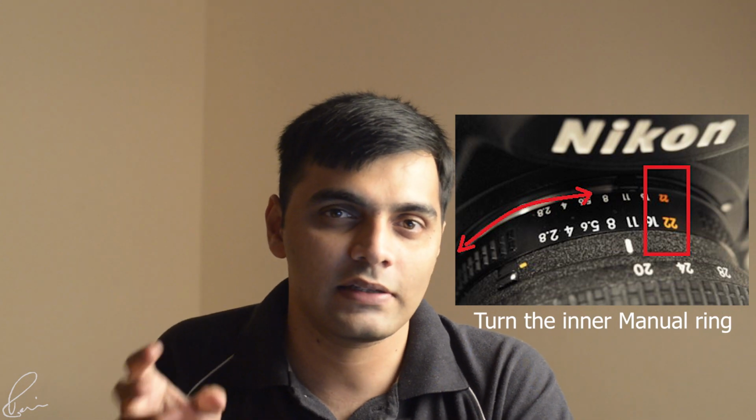If you are having an older lens like the one that I'm recording now, it is a 50mm f1.4 AF lens, which is a 95 model, I guess. I bought this because it was half the price when compared to the f1.4 50mm AFS lens.